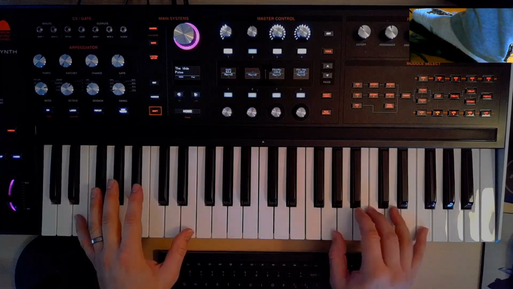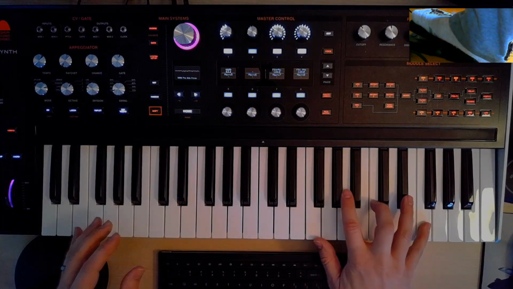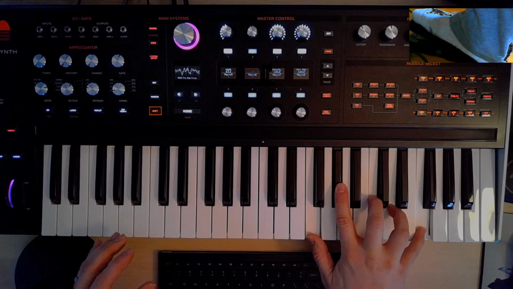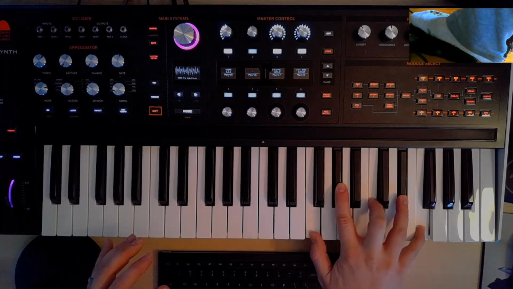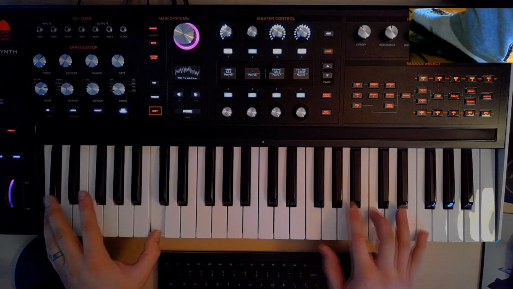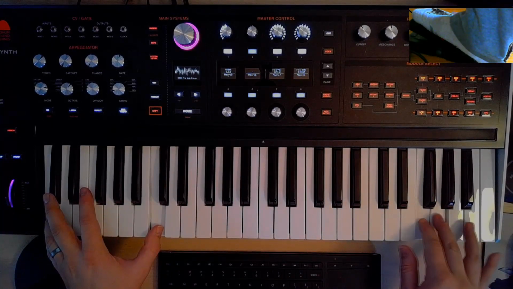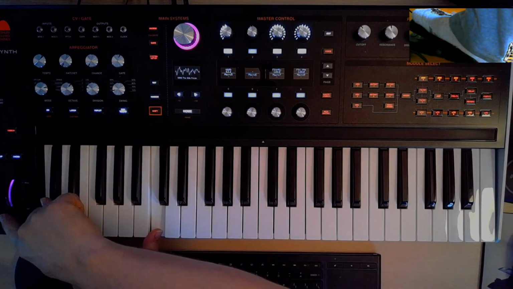The wide pulse. Here we go. Yeah, this one's got a lot going on. Polyphonic aftertouch. So let's add some sparkle to that.